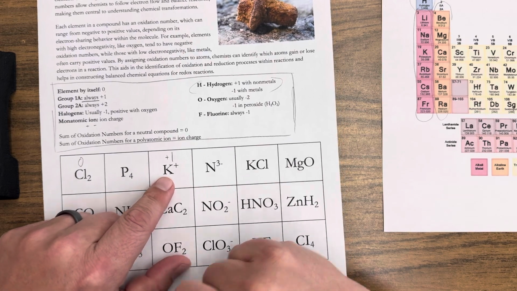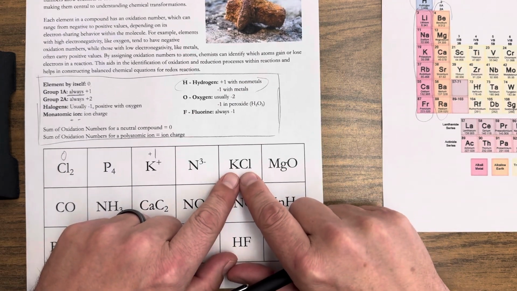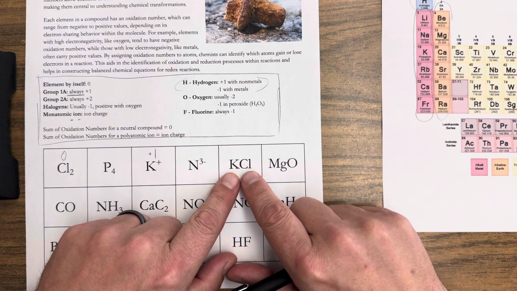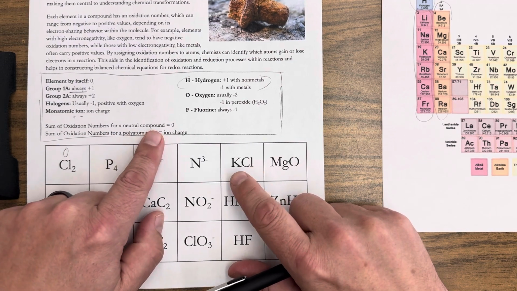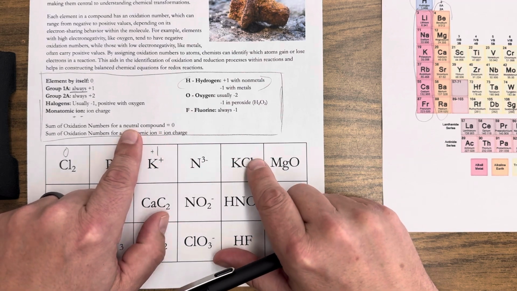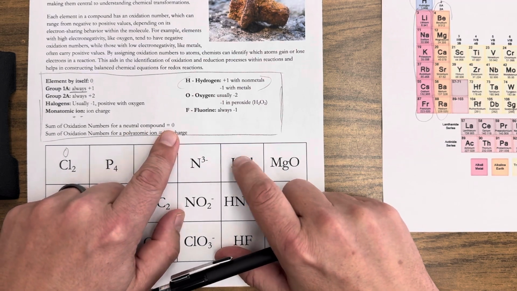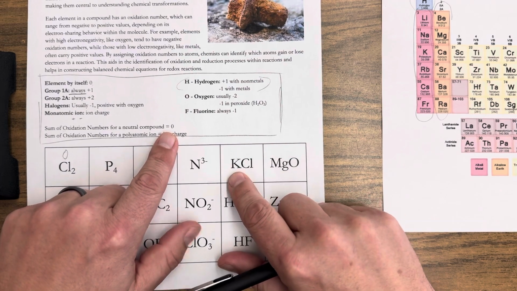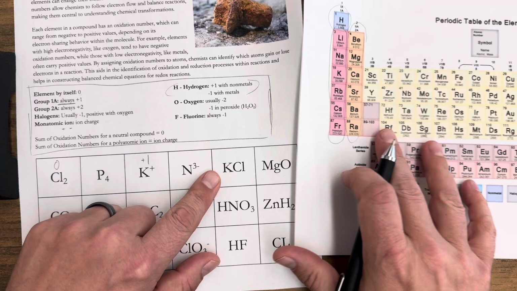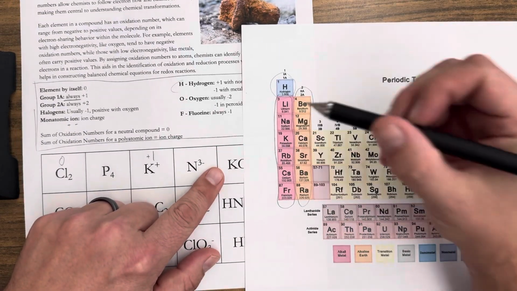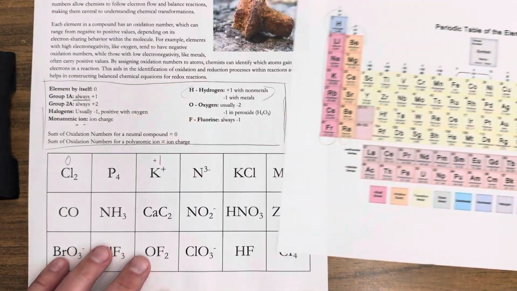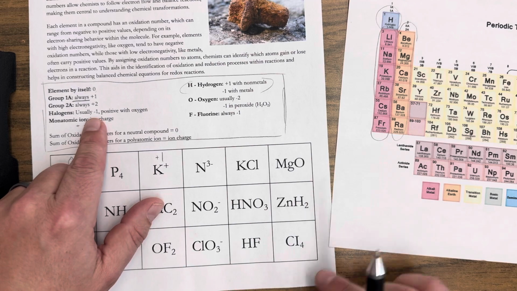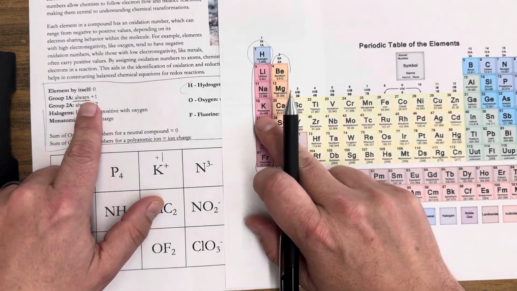Let's do another example. Let's look at this one here. KCl, so potassium and chlorine. Now, it tells you the sum of oxidation numbers for a neutral compound. So this is a compound. It's neutral because it has no charge. The sum of the oxidation numbers is going to equal 0. So I'll show you what that's going to look like. I have 2 things. I have my potassium, which I know is a +1, and I have chlorine over here, which according to my halogens is usually -1. But I know the potassium is always going to be +1. So let's start with that.